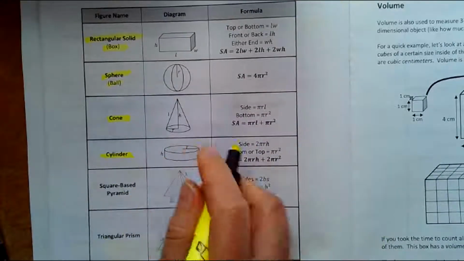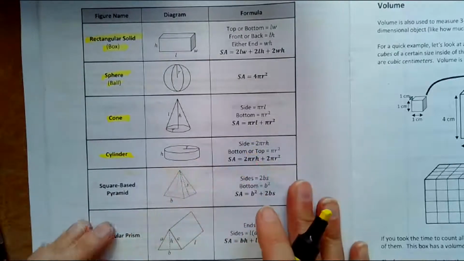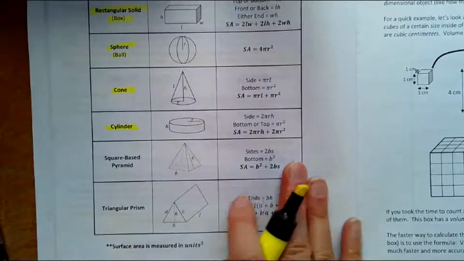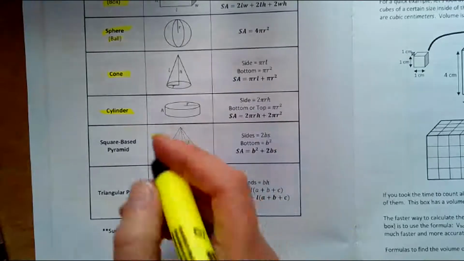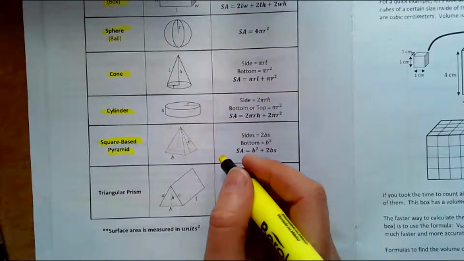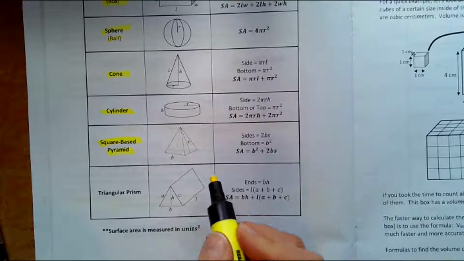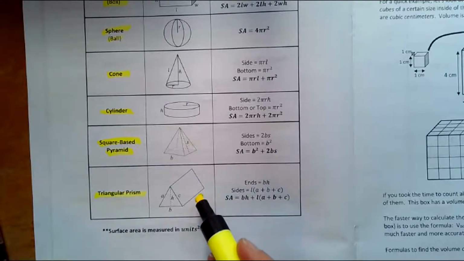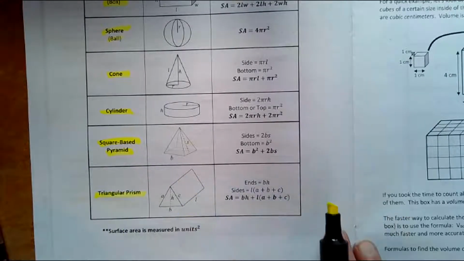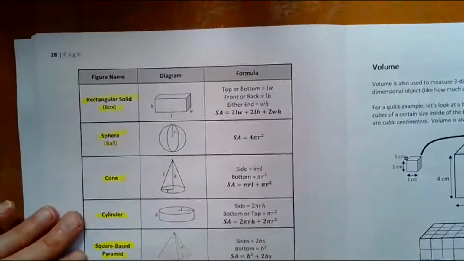This is our cylinder. Notice this is a much shorter cylinder. It's flat. It's more representative like a tuna can. Now these two might not be familiar to you. They're not as common in everyday life. A square-based pyramid. Now, square base, notice the base itself is a square. We'll talk about that in a moment. And a triangular prism. Kind of looks like a tent or the top of some houses. So let's go back to these formulas.